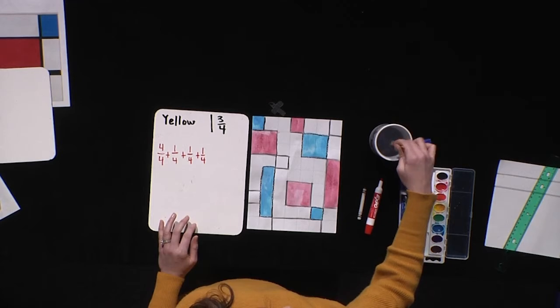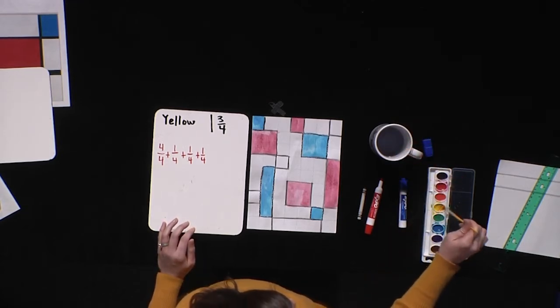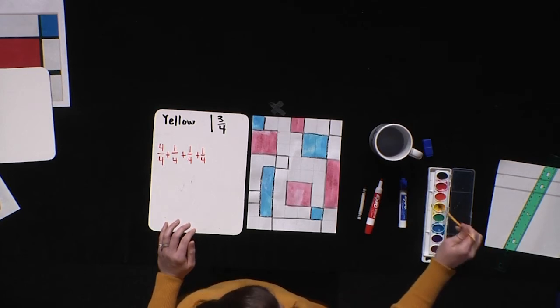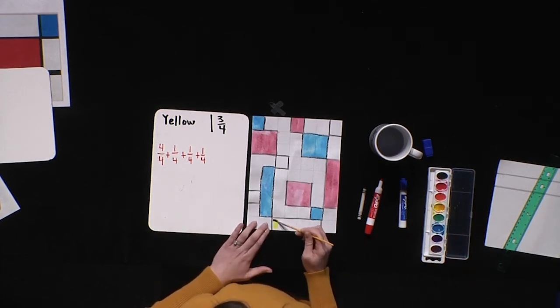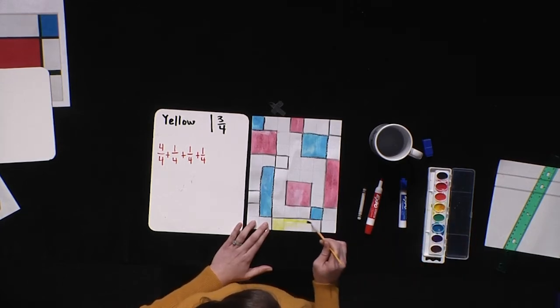Okay, now I'm going to put the water in my yellow to make it come alive, and I'm going to start painting. Now remember, keep your 4/4 together. I think it's easier on our eyes when we see that fraction 4/4 to automatically know that that is our whole number.